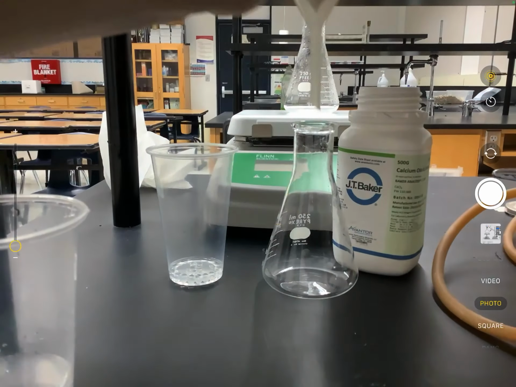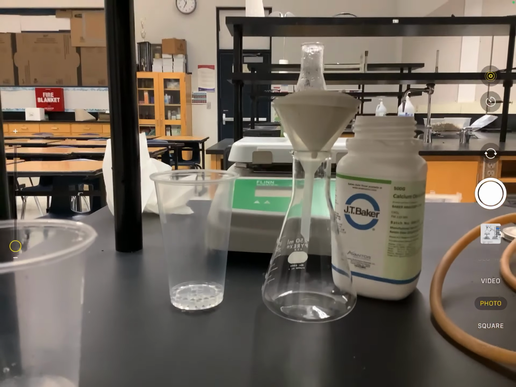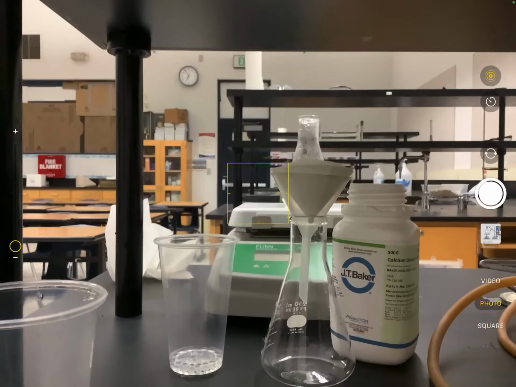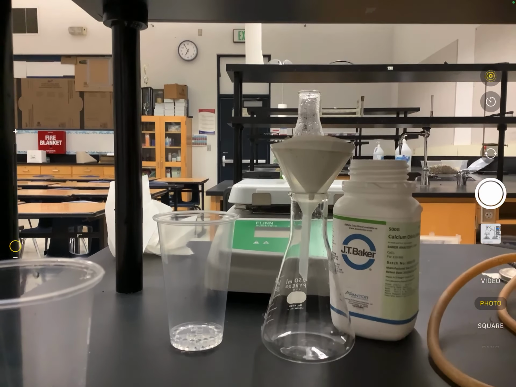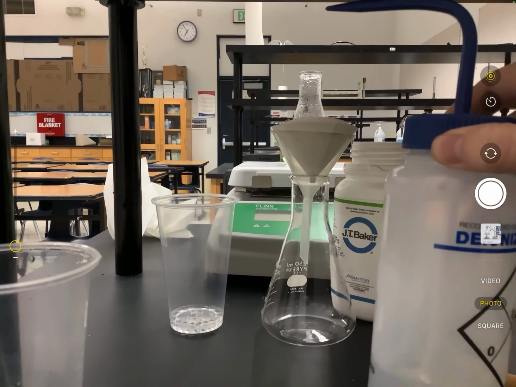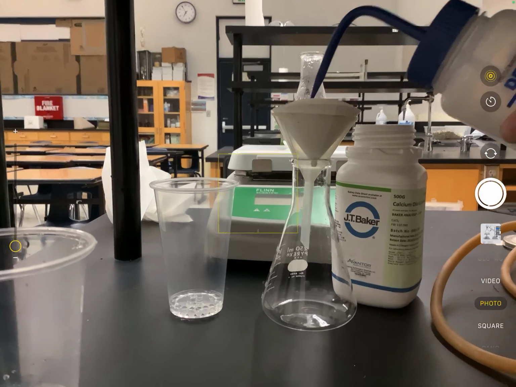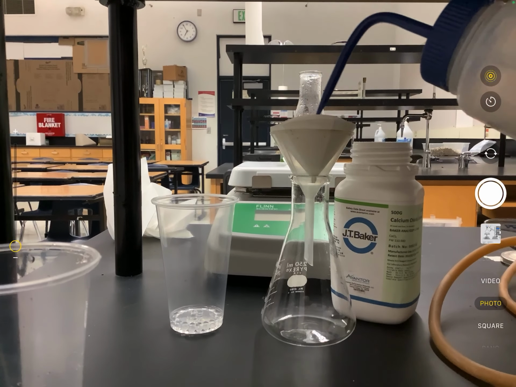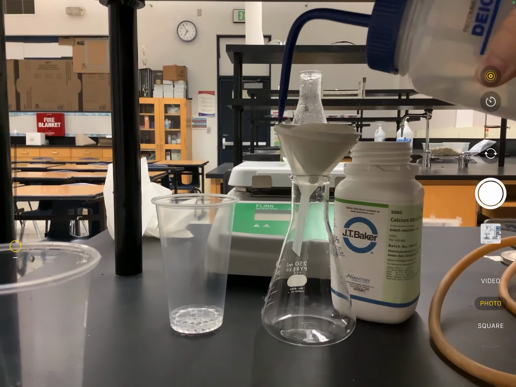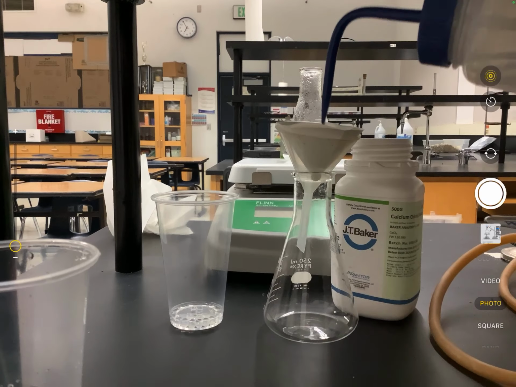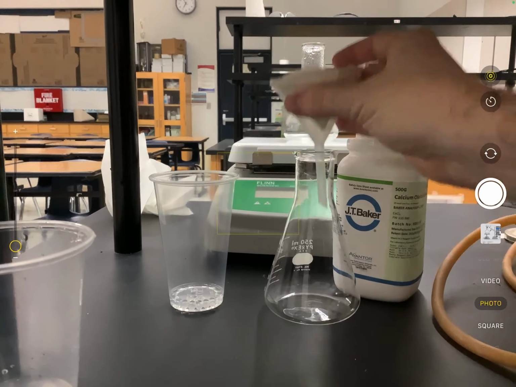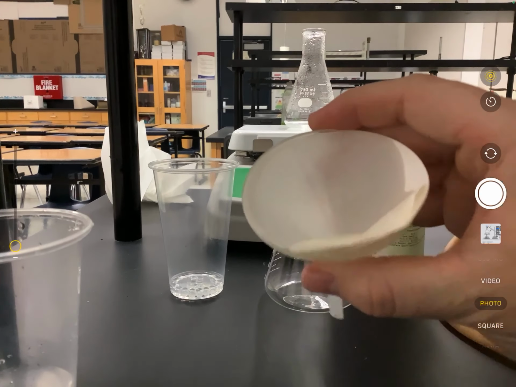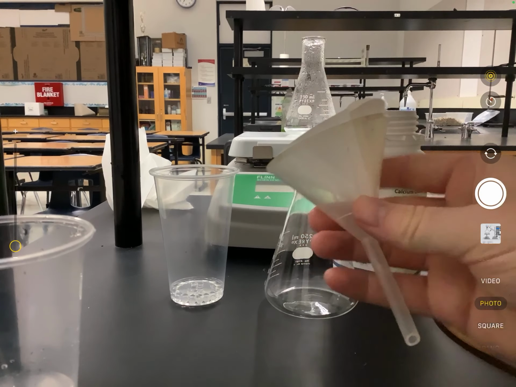Once we get that, it is a little dry, so what we want to do is take our distilled water. You always want to use distilled water when you're dissolving this, so that's this little water bottle here, and we're just going to give it a tiny bit of water, right? Just a little bit. Then as we do this, what we'll notice is our paper now sticks to the side. So it's all stuck to our funnel now, okay?